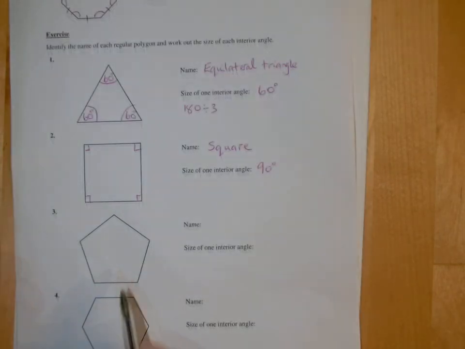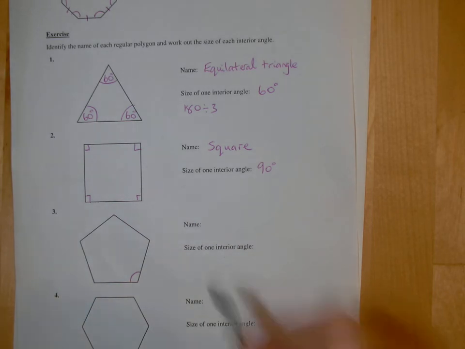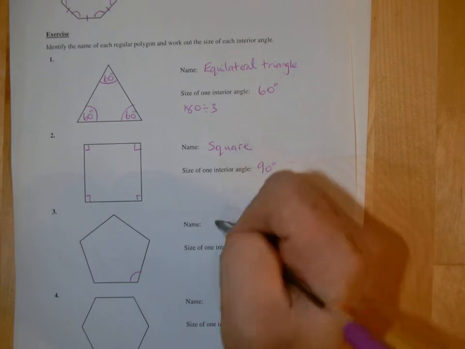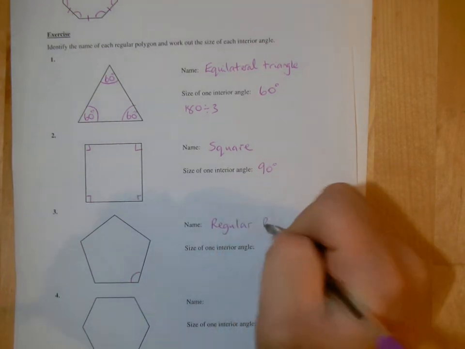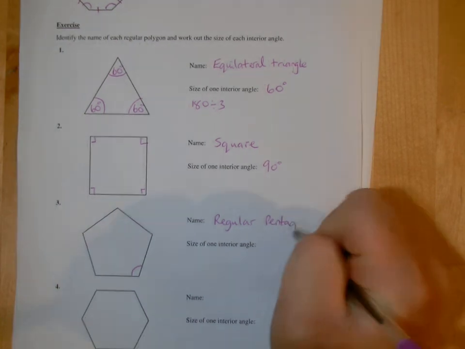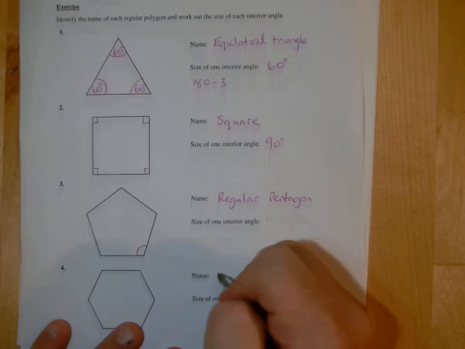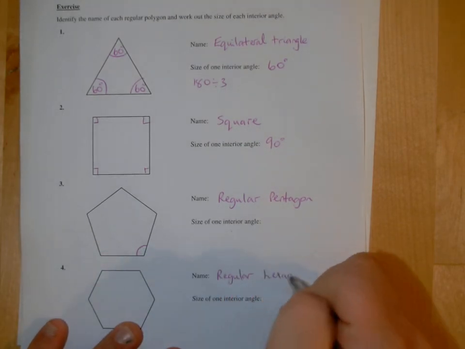What I'm going to do with this one, though, is split it up into triangles, just to get the idea across again, to work out what this angle is. First of all, let's name it. It's a pentagon, with five sides, but because it's regular, we simply call it a regular pentagon. It hasn't got a special name other than that. And the same here: we're going to call this a regular hexagon, because it's got six sides.